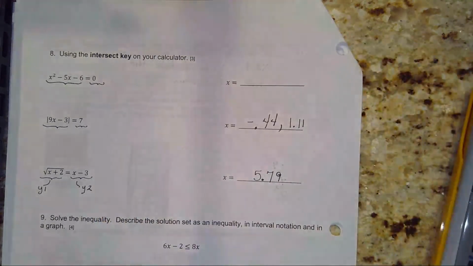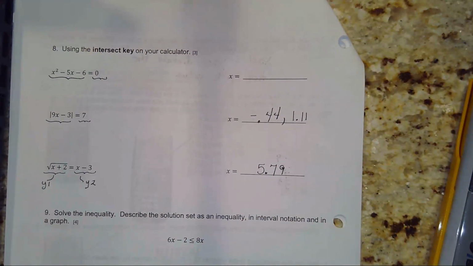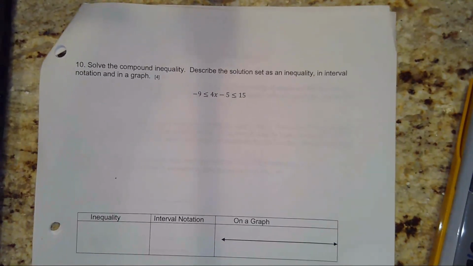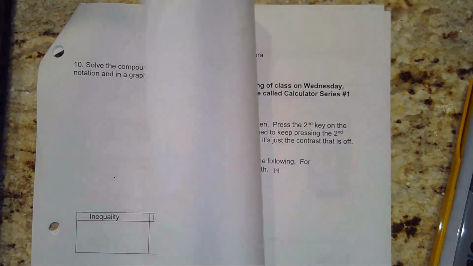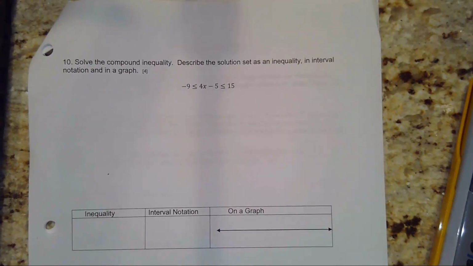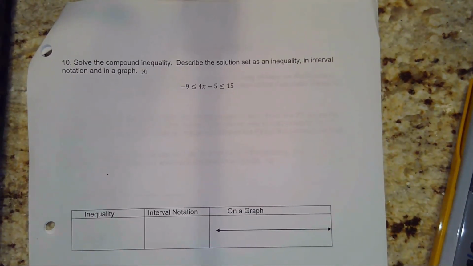All right, so I know that was short and sweet. You should be able to do 9 and 10. Okay, this is due. If you're a Monday, Wednesday, Friday class, this is due on Wednesday. And if you're a Tuesday, Thursday class, this is due on Thursday. All right, let me know if you have any questions.